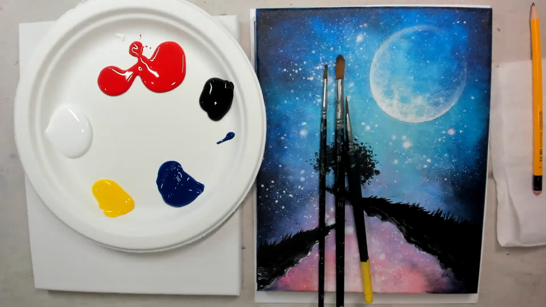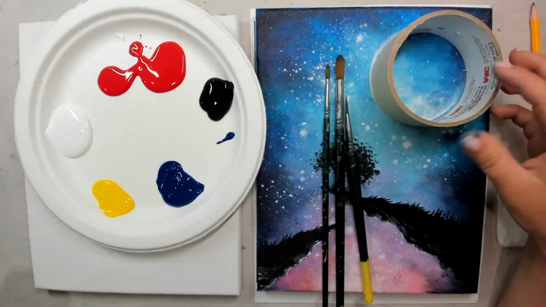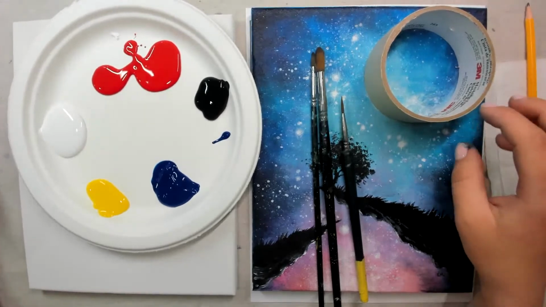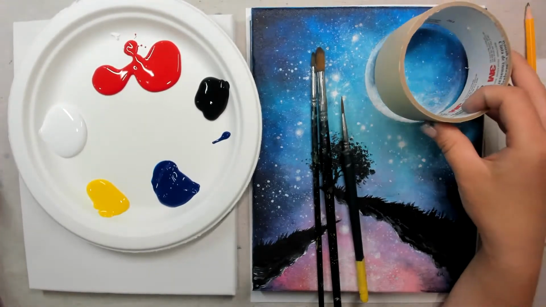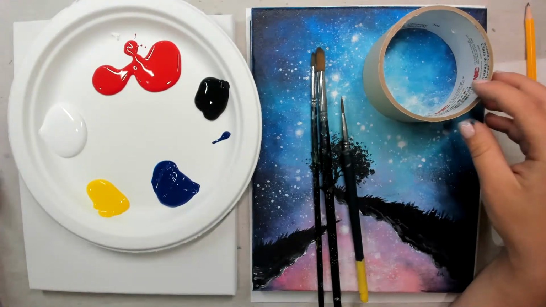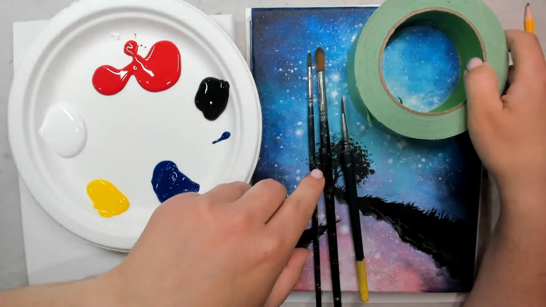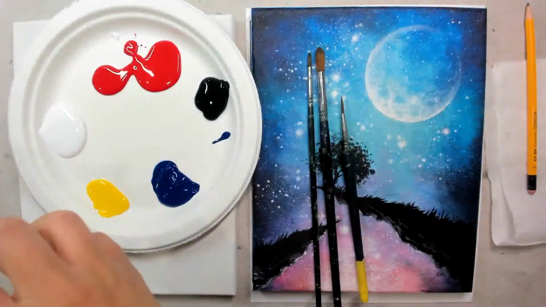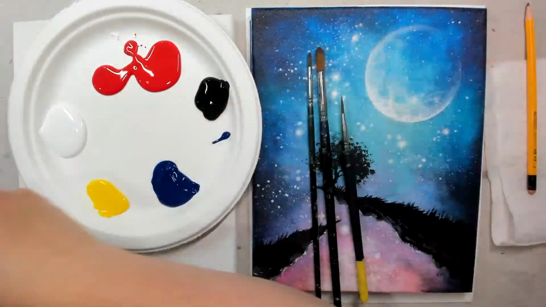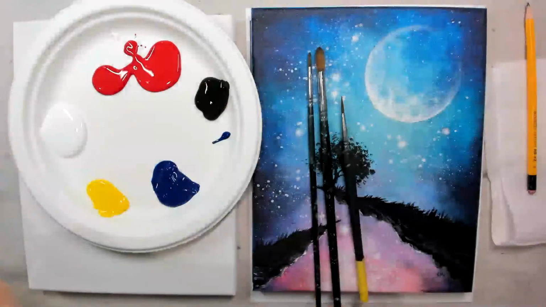All right, I don't think I have anything exactly that shape, but this is pretty close. Yeah, that's not what I used originally, but it's pretty close. So I'll use that, but you could use something like this too. This would be a bit bigger, smaller. Don't ask me why I have so many painter's tape.